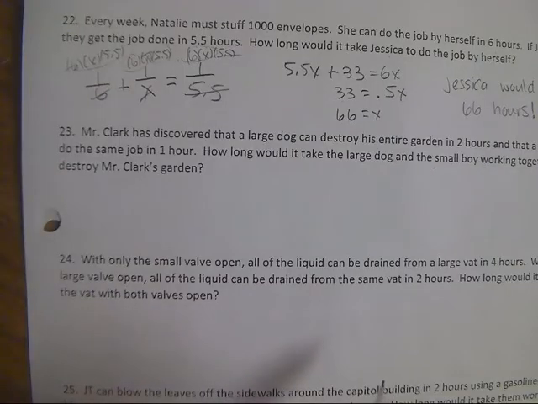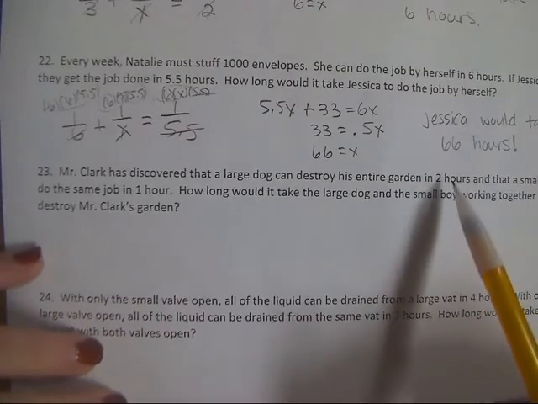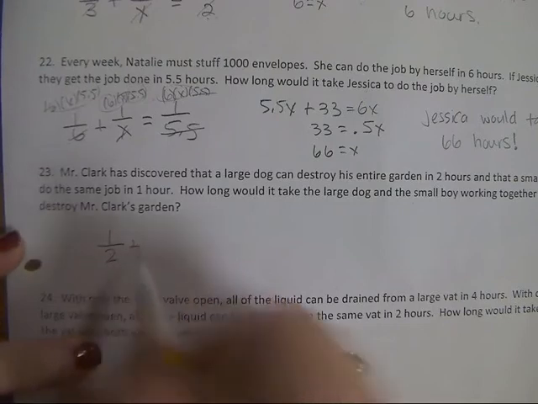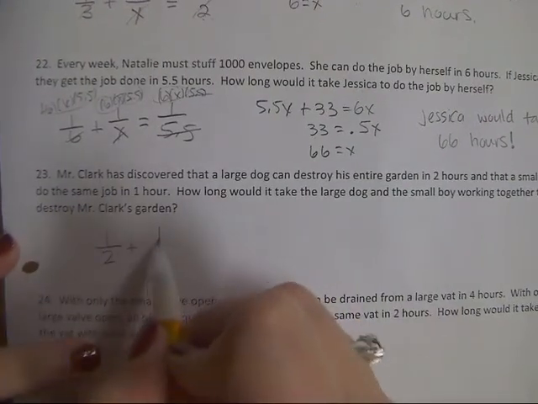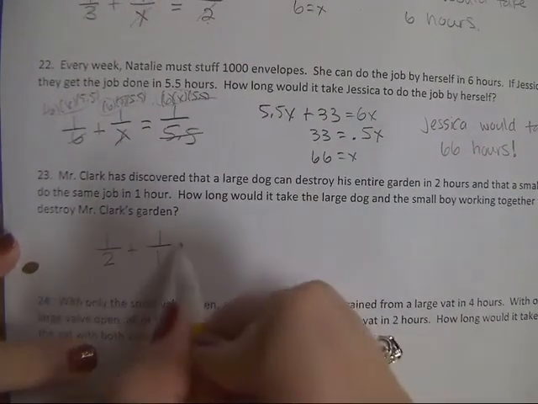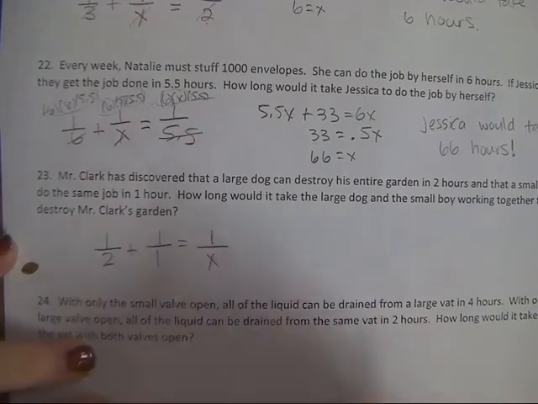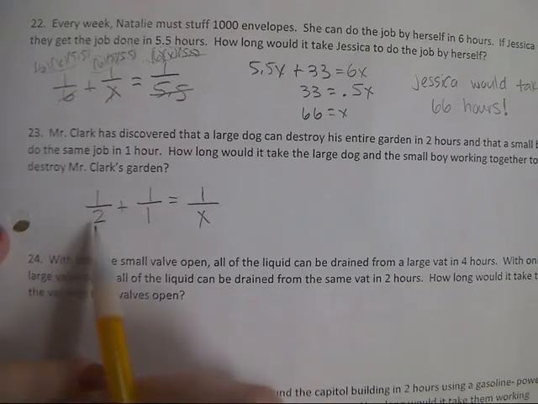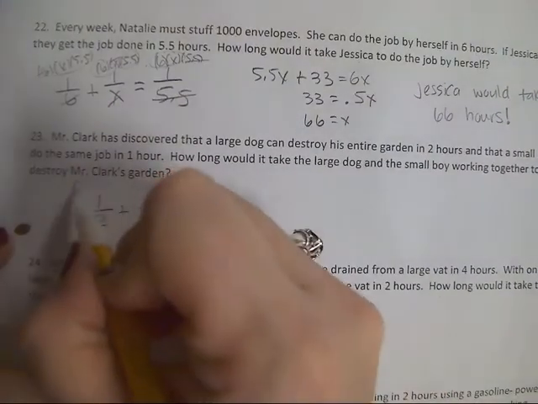All right, so let's see how fast the destruction can take place. I actually know the two individuals this time. The dog can do that job in 2 hours. The small boy can do it in just 1 hour. So I want to know how long it will take them to do it if they are in cahoots with each other.